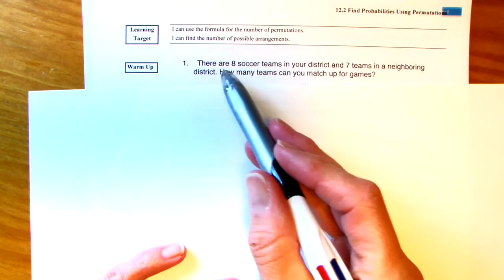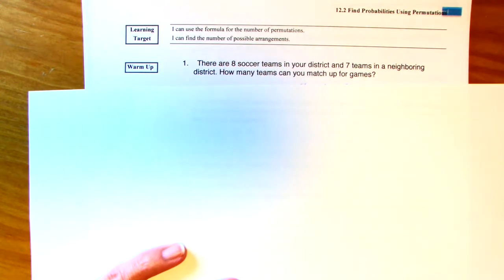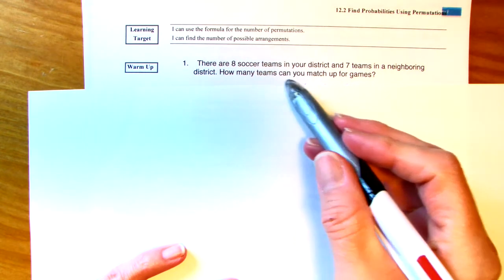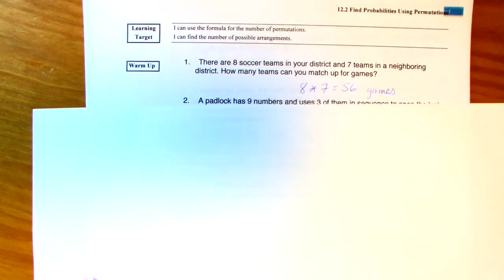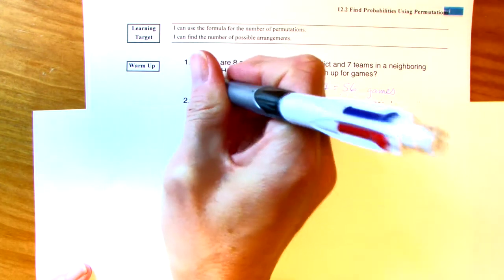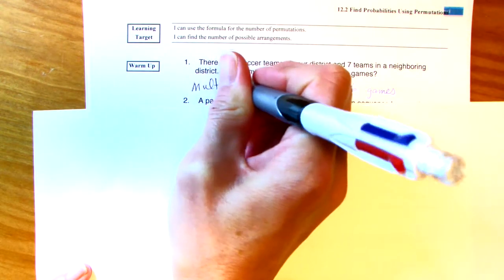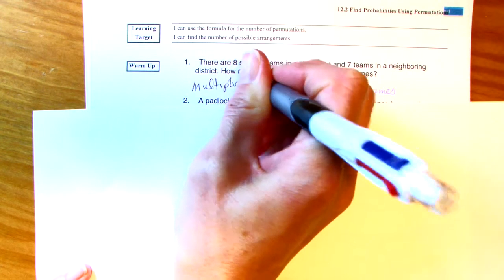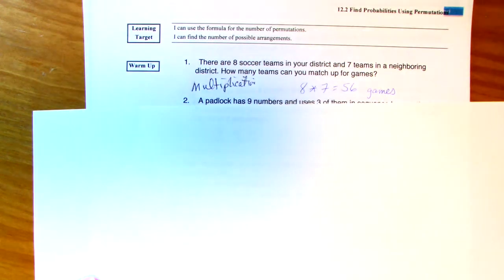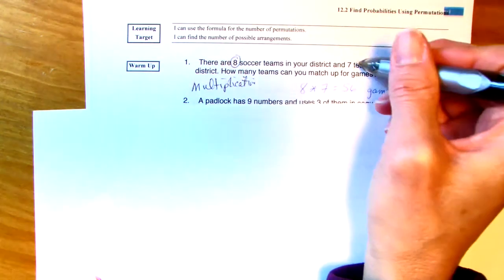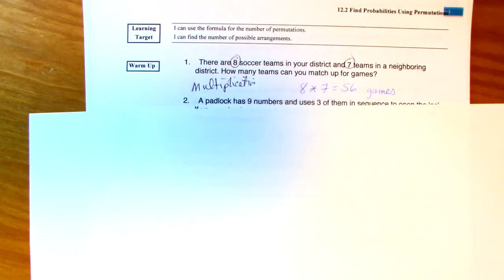Warm up. There are 8 soccer teams in your district and 7 teams in a neighboring district. How many teams can you match up for games? This is what I was calling the multiplication method. If you want to know how many different matchups, you just multiply them. So 8 times 7 equals 56 different games or matchups.